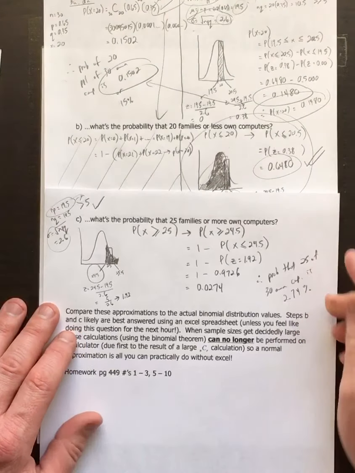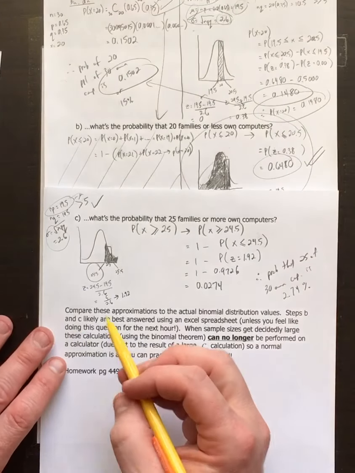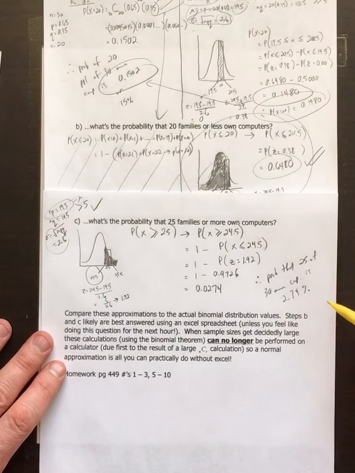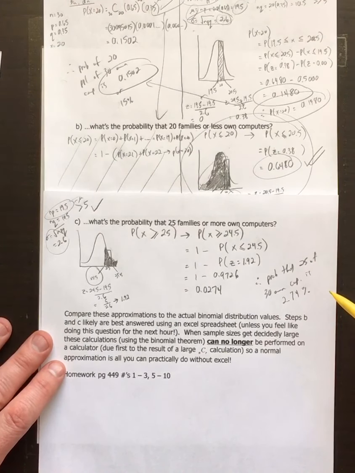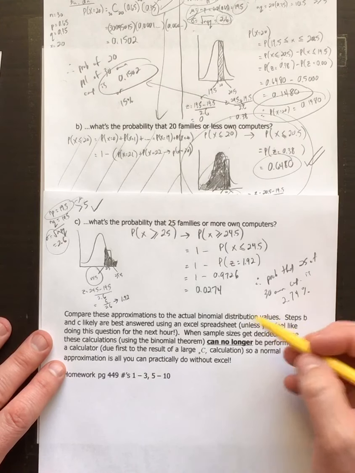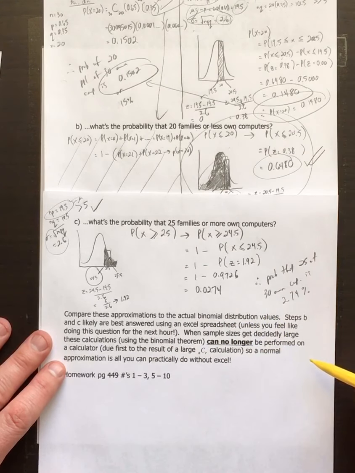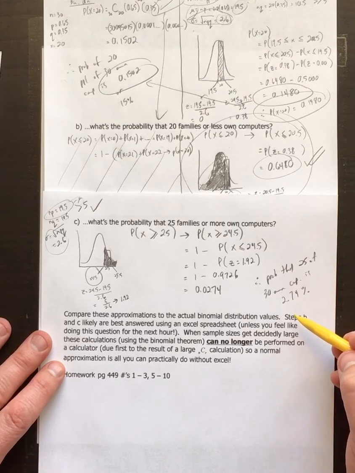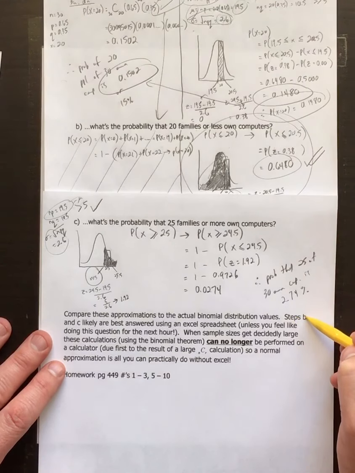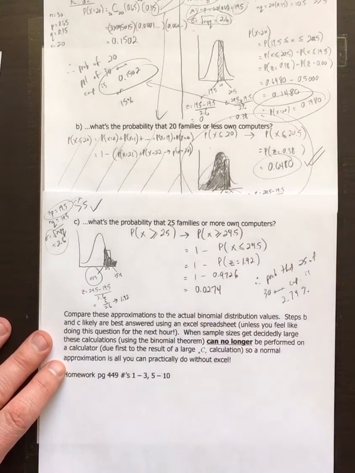Fairly unlikely. Now, the normal approximation of the binomial distribution is very, very useful, and even more useful when sample sizes start to get really big. As it says here, in summary, steps B and C are way easier using the normal approximation to the binomial distribution.